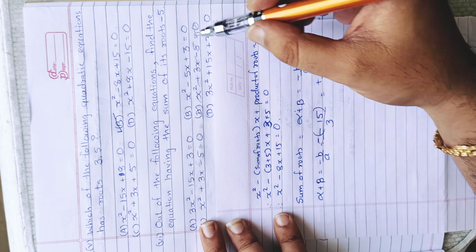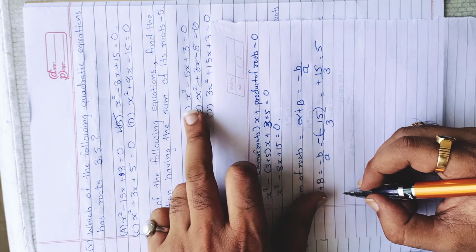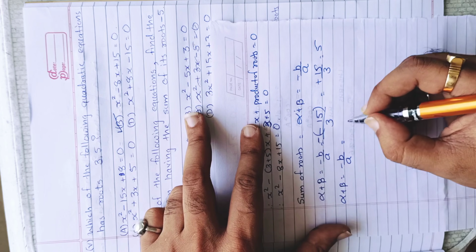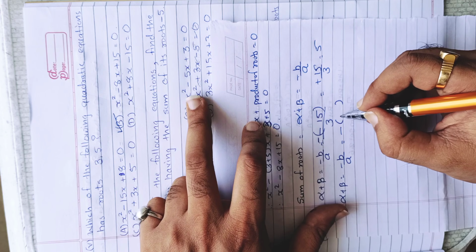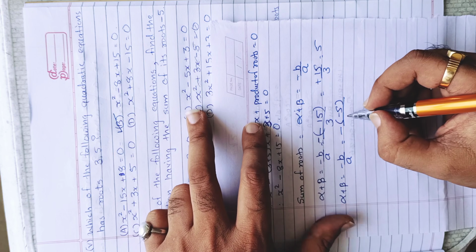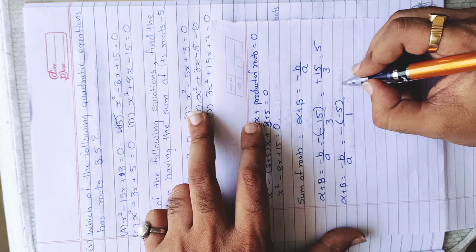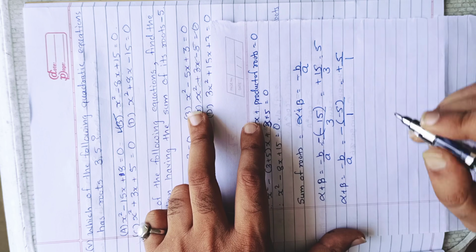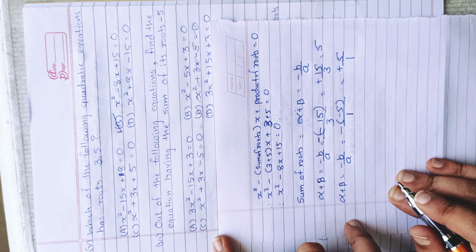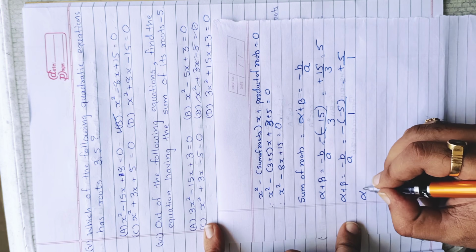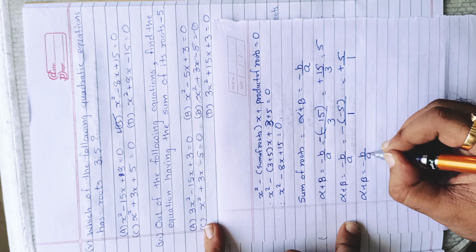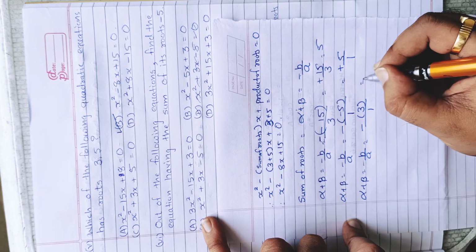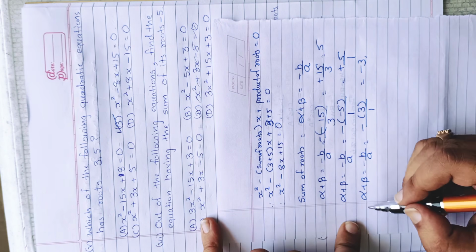Next one. We don't want 5, we want −5. The second one: alpha plus beta equals −b/a. Minus b value is −(−5), and the value of a is 1, so minus into minus is plus, 5 by 1. Again we are getting plus 5 by 1. The next one, C: alpha plus beta equals −b/a, which is −3 upon 1. So −3, but we want −5, so this is also not possible.